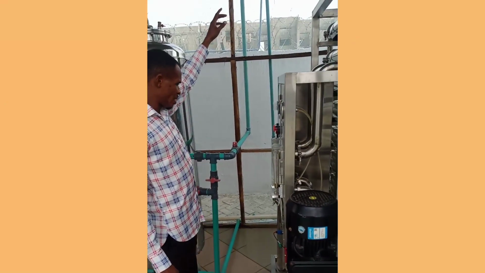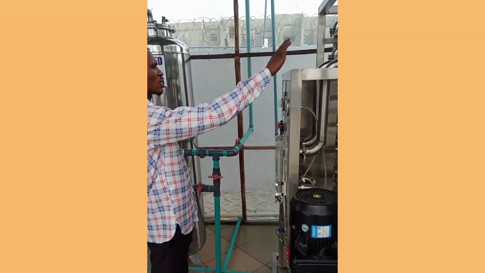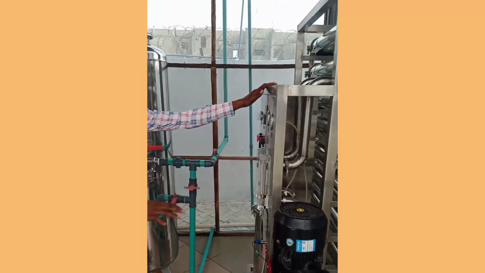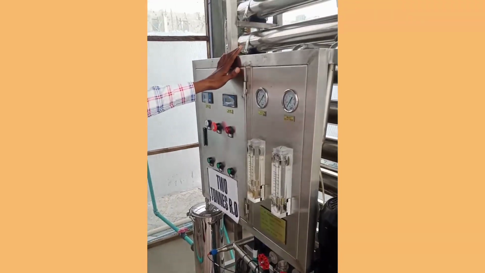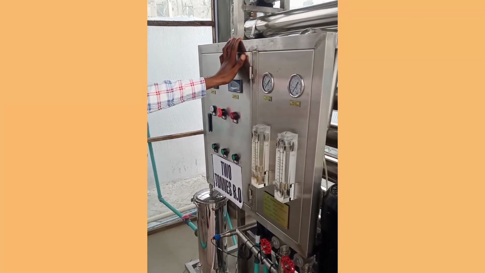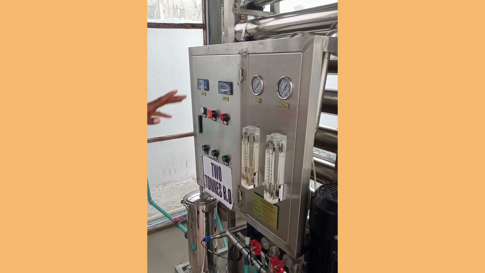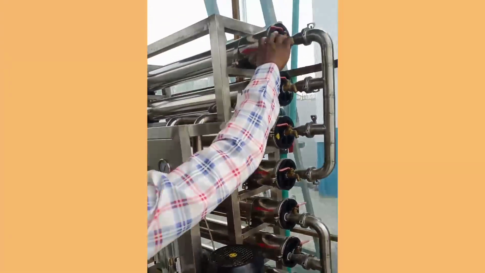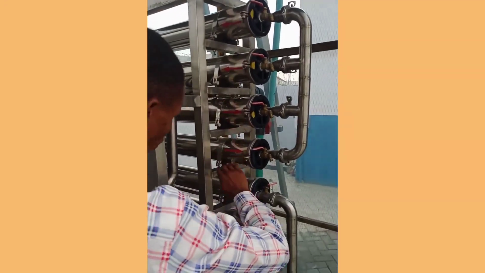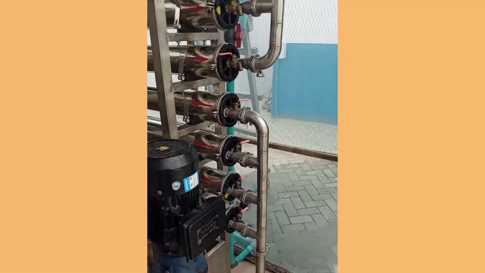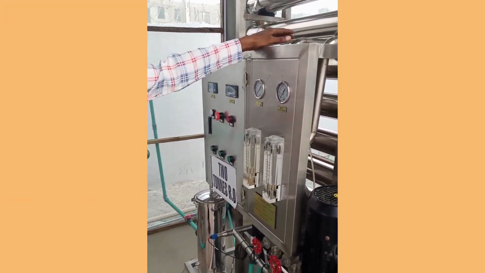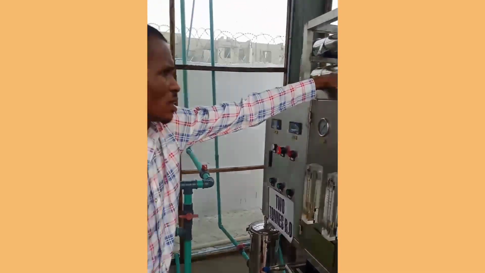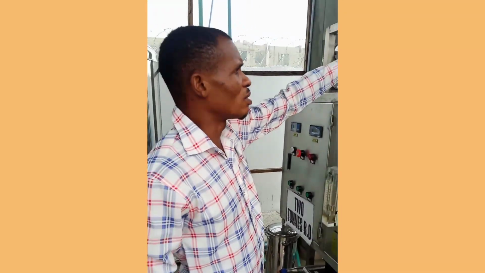When it comes down again, it comes to this. This is what we call the reverse osmosis machine, RO. It makes use of membranes. These are the membranes: 1, 2, 3, 4, 5, 6, 7, 8. These are 8 membranes, and they are used for water filtration and water treatment. Water has to pass through all these membranes.